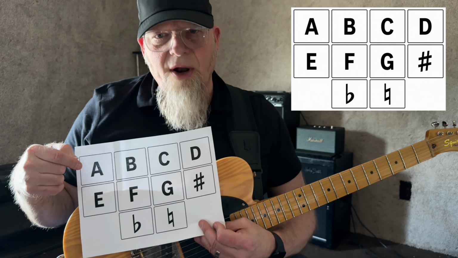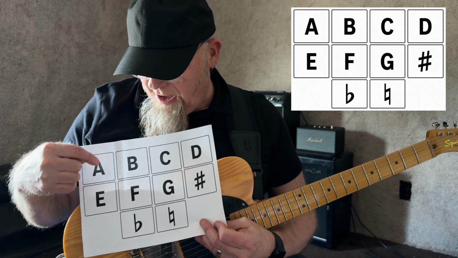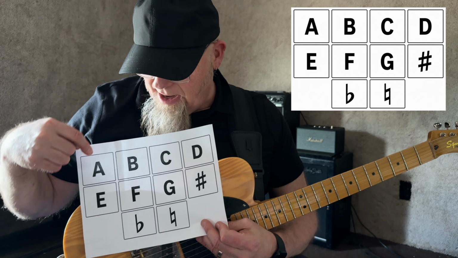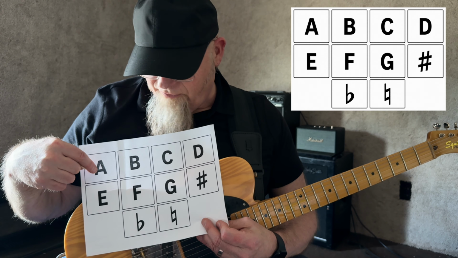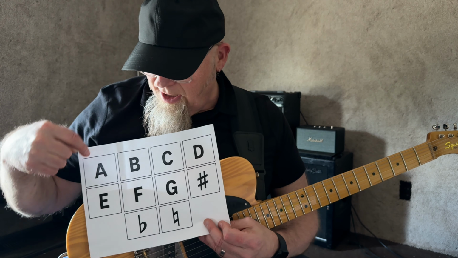So if you were going to do an interval of a third starting on A, you would use A, B, and C. Now, whenever you play the interval, you only play the first and the last note. So we have 3 letters, A, B, and C, but we would play A and we would play C.